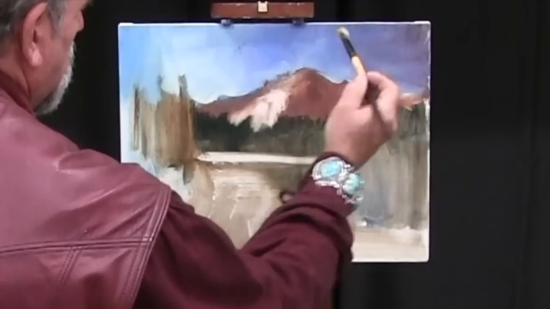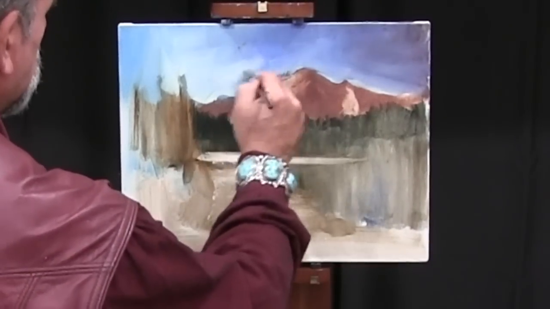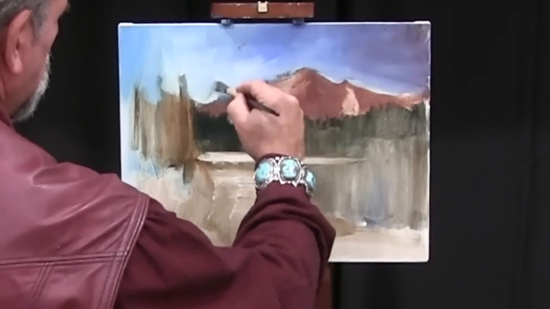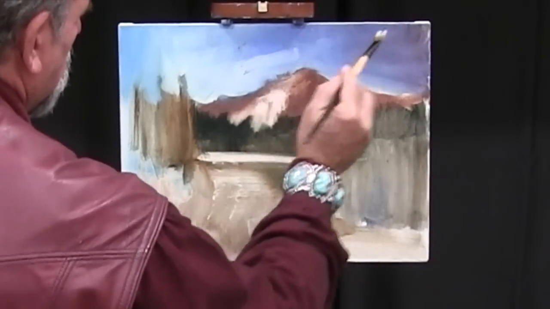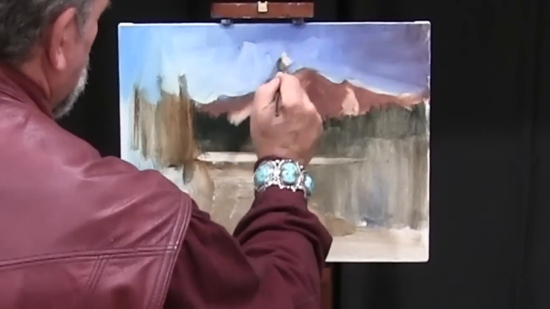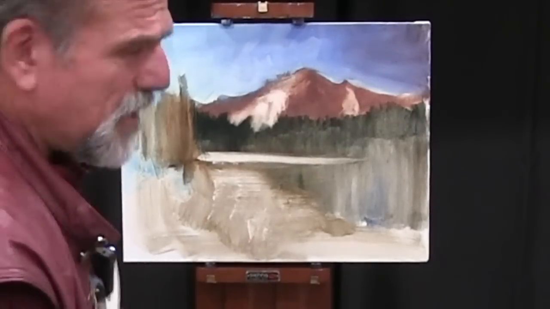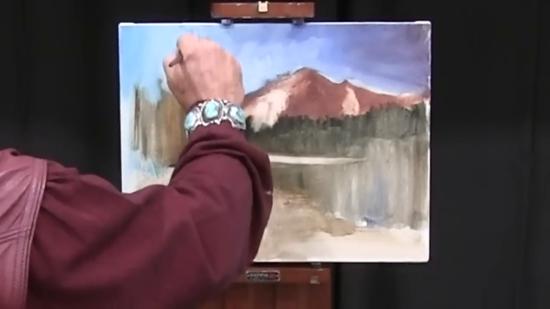Since I'm lightening my sky at this point around my mountains, I'm using lemon yellow and white. I'm going to try to be a little bit more cautious of my brush strokes so that they're interesting. Again, we're not painting a bathroom, even though our paintings might end up there, but nonetheless.